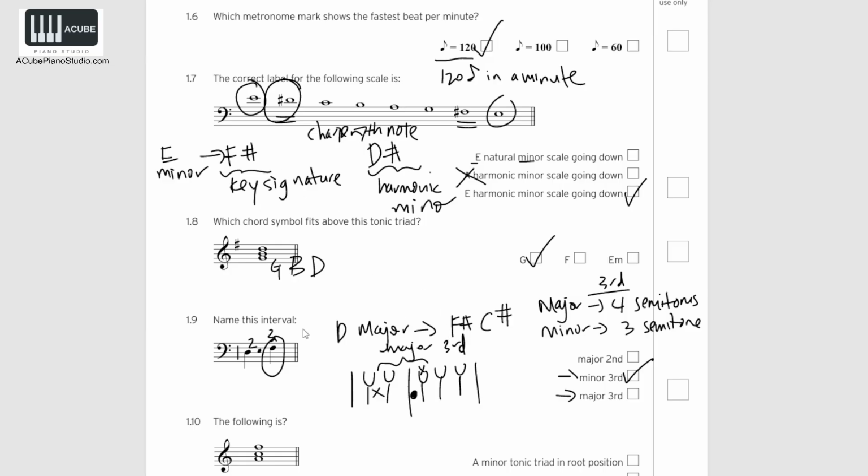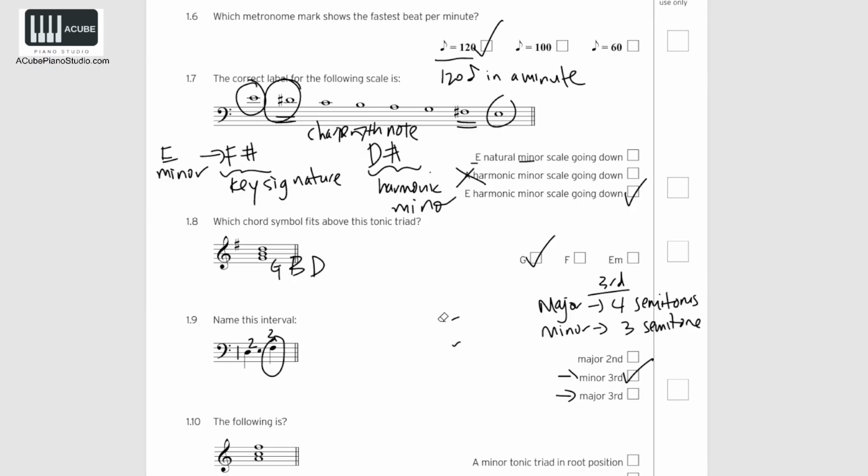So let's look at this again. So remember, there are 2 ways to find interval. One of them is using the major key as a reference. The other one is by counting the number of semitones. So I have done this one using D major as a reference. Next, let's look at the second method, which is counting the number of semitones, all right?